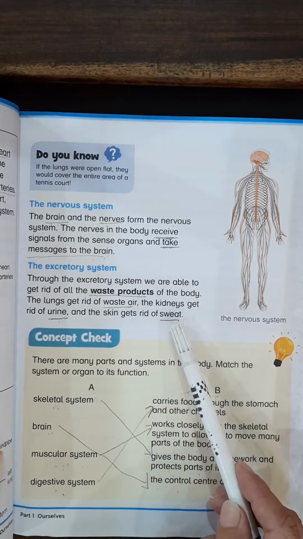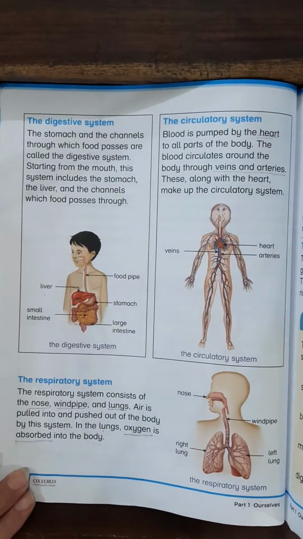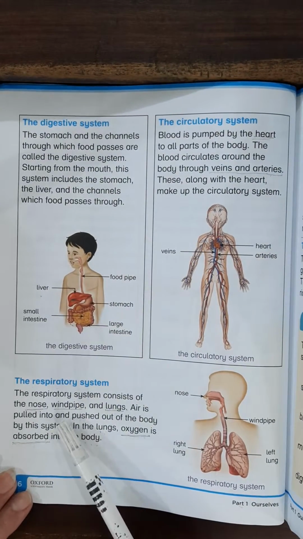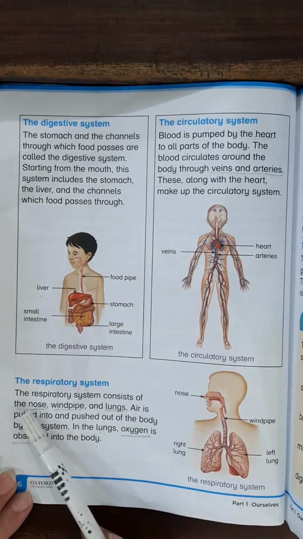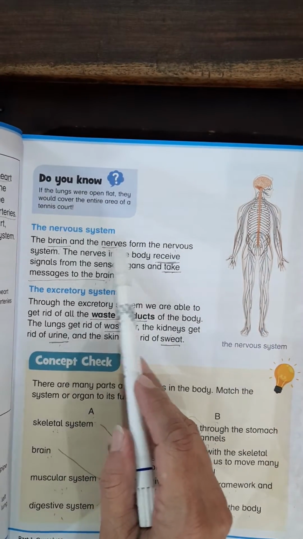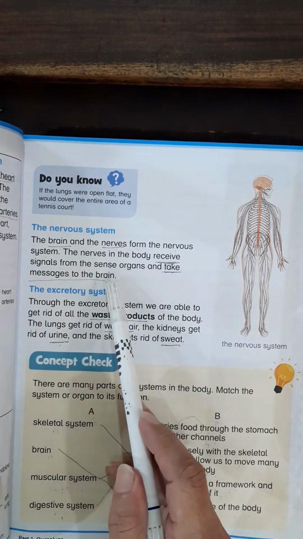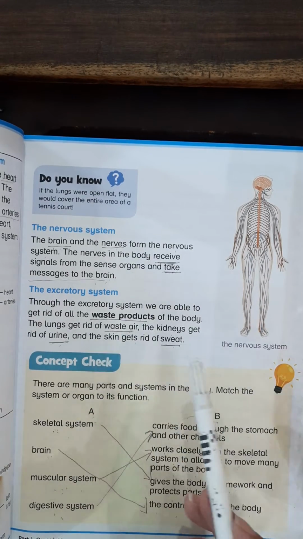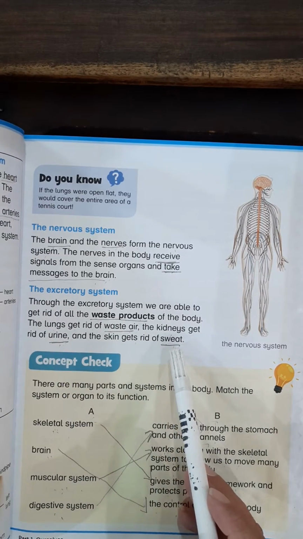Now you are going to underline all the important words that are present in the particular passage, like the nose, windpipe, lungs, oxygen absorbed, brain, the nerves receive signals, take messages to the brain, waste products, waste air, urine, sweat.